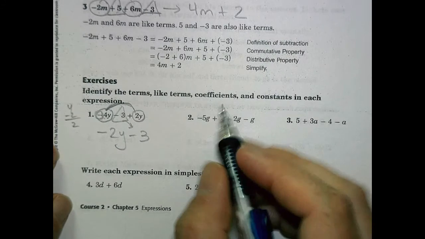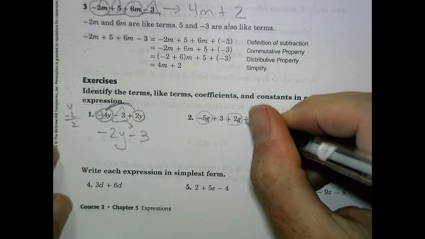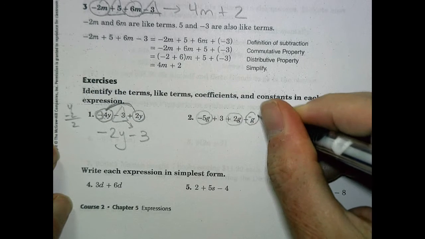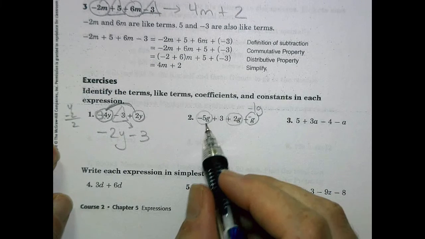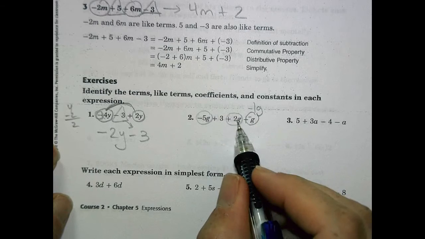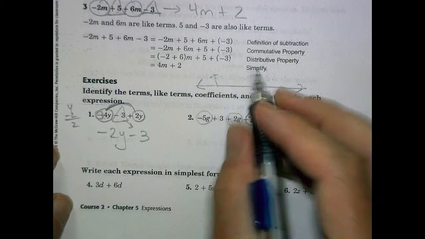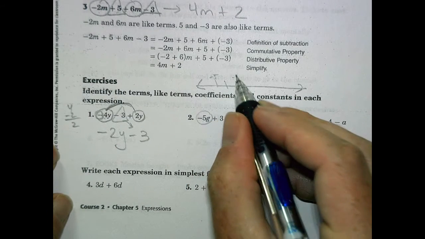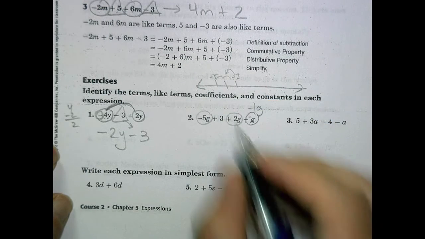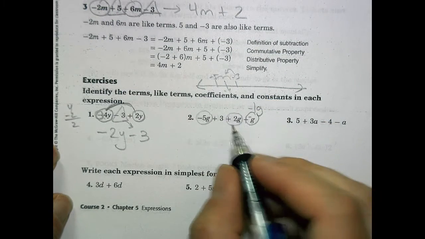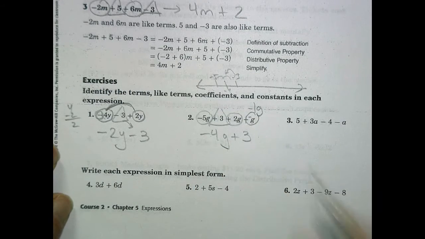Over here, I have a negative 5g, positive 2g, and this is again add the opposite, a negative 1g. Again, think of it as a 1 there so you know what to do with it. So that's my coefficient in front of there. So negative 5 plus 2, and if you think about that number line, here's negative 5. I'm going to add 2, which means I'm right here at negative 3, 1, 2. But now I'm going to subtract 1, so I go back here, and I'm at negative 4. Okay? So now I have negative 4g, and then that stays by itself right there.